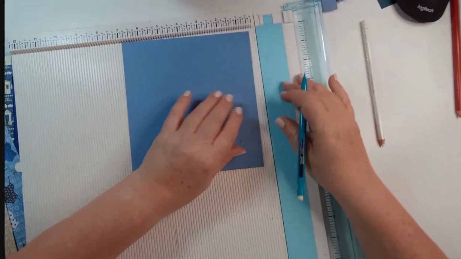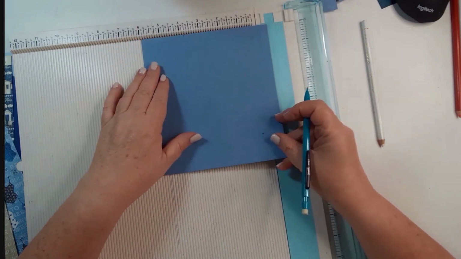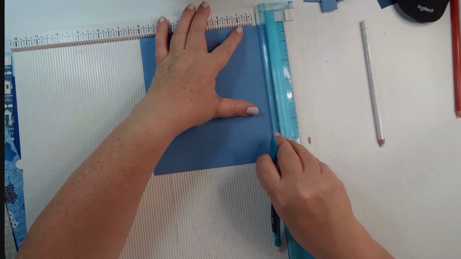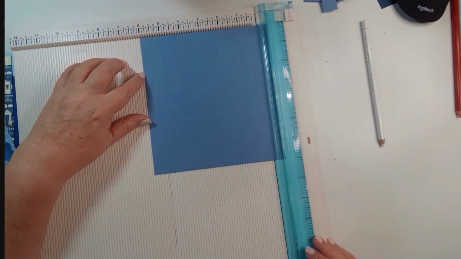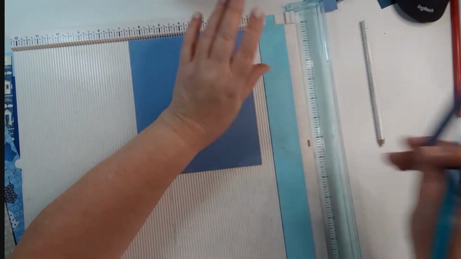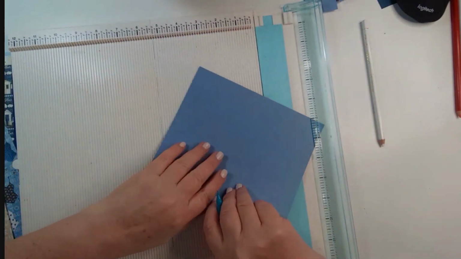A6-2. And the A5-1 is 7 by 6. We'll remove this, and I have this A5-1.